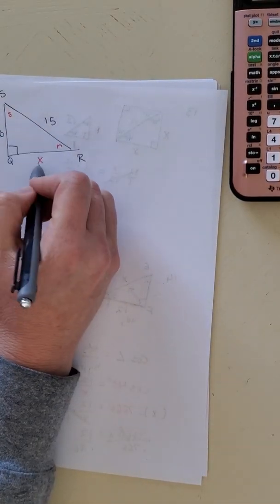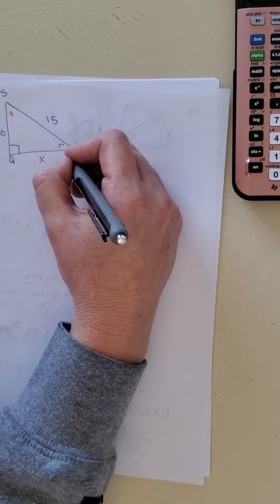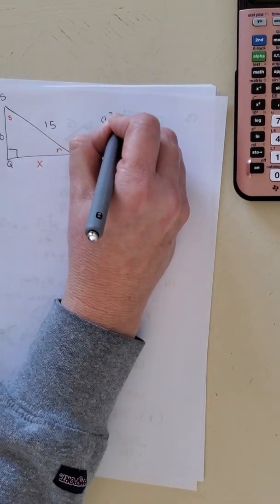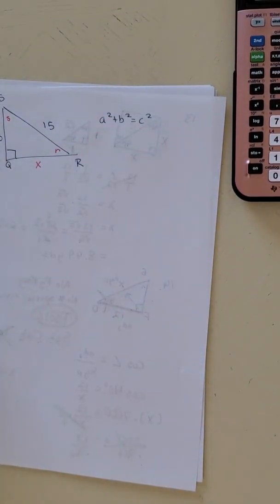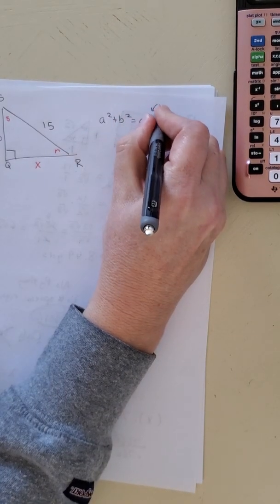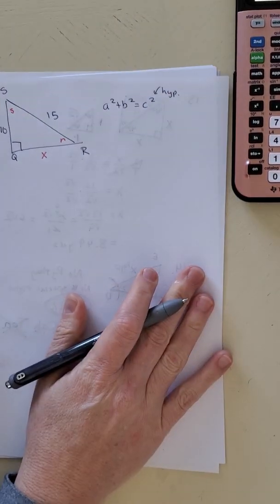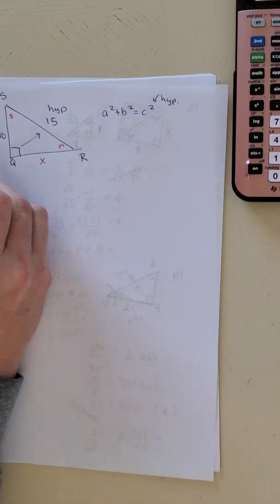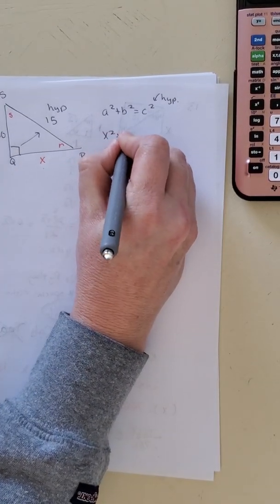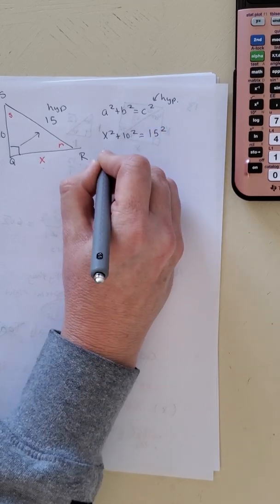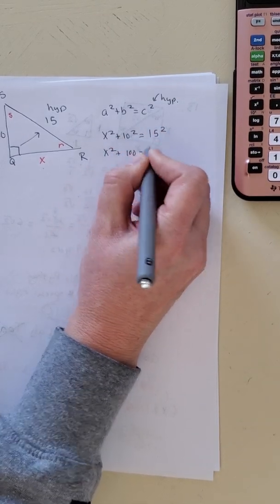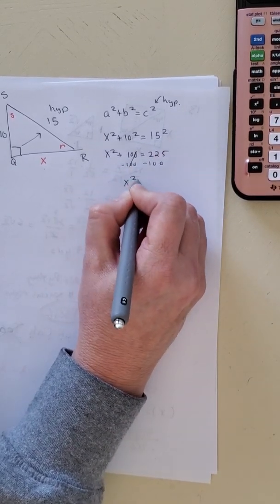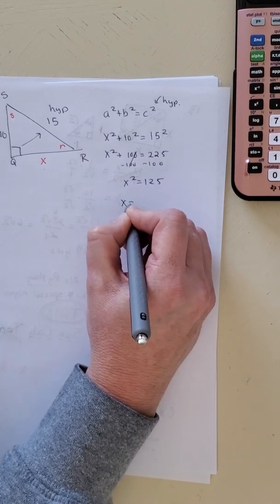So to find the missing side, you can either use trig or Pythagorean theorem. On this one, I would probably use the Pythagorean theorem. So a squared plus b squared equals c squared. Remember, c has to be the hypotenuse. Always, c is the hypotenuse. And so my hypotenuse is 15. A and b can switch, so I'm going to say x squared plus 10 squared equals 15 squared. 10 squared is 100. 15 squared is 225. To get x by itself, I'll subtract 100 from each side. x squared equals 125. I'm going to square root both sides.